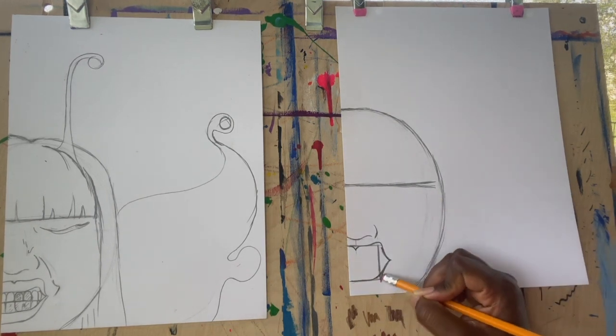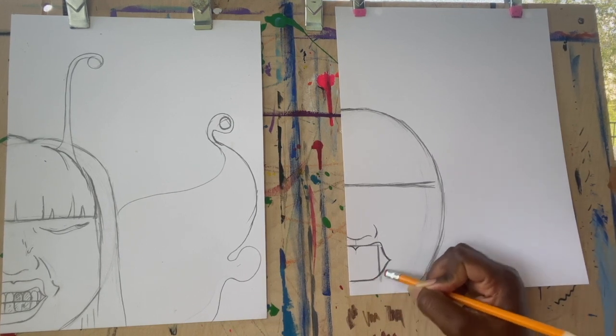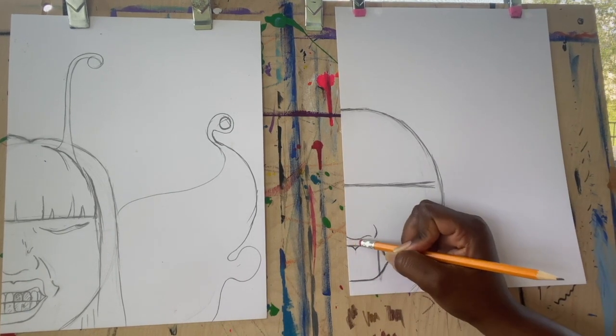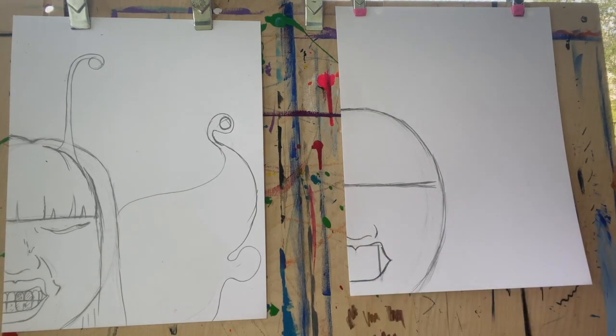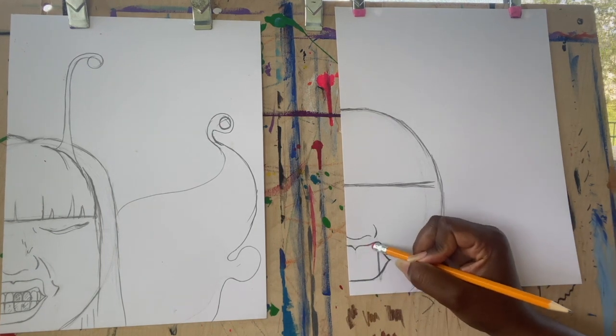So these extra lines that we have here, erase. Erasing that, this one. Okay, erase this top one.